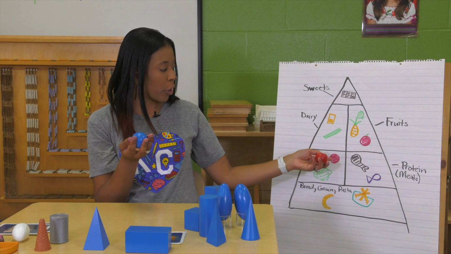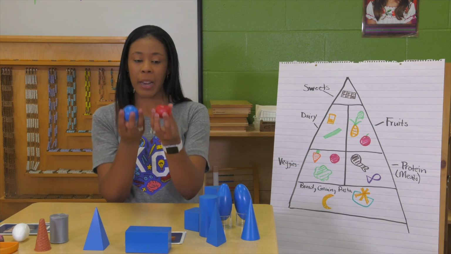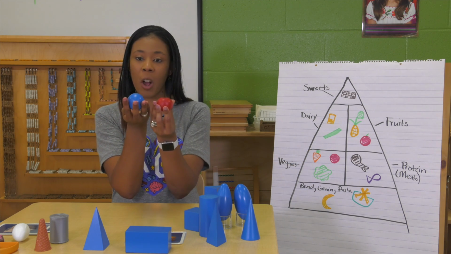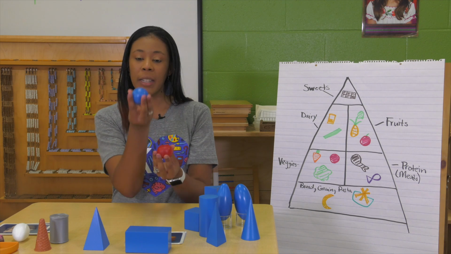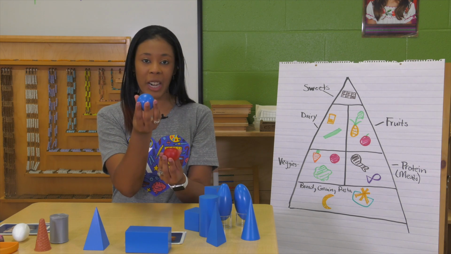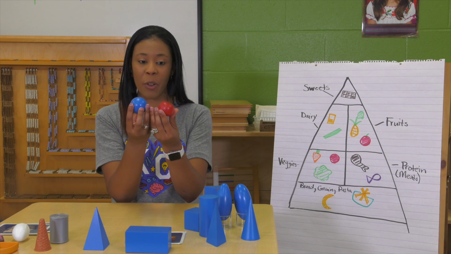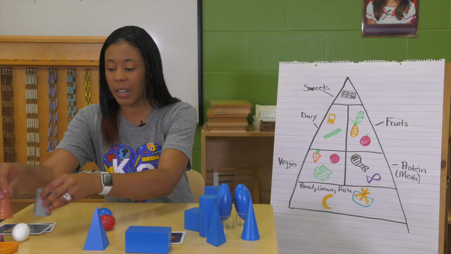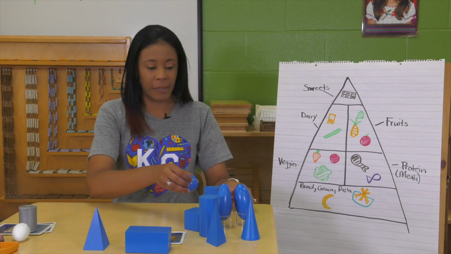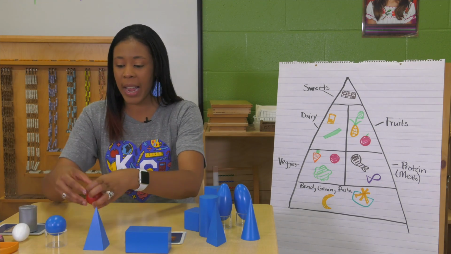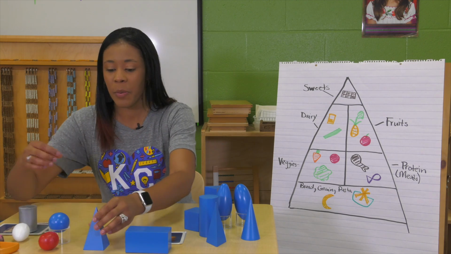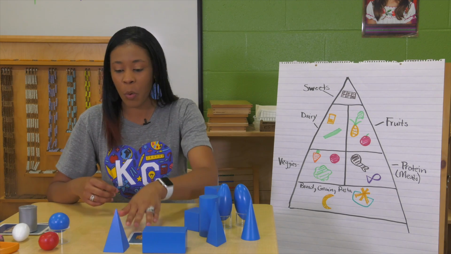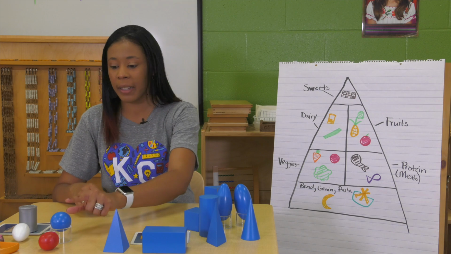We called it a circle here, but we also call a circle a sphere. Sphere. It is round. It has no lines. So roll it away. A tomato or a vegetable or a fruit can be shaped like a sphere.